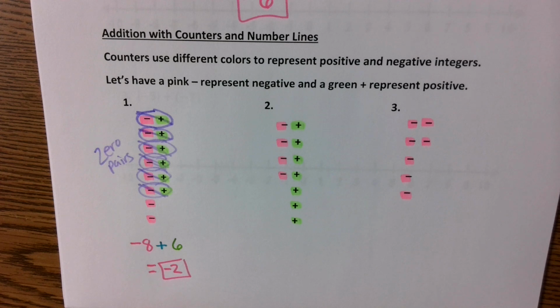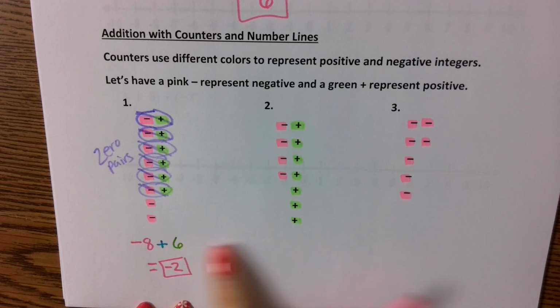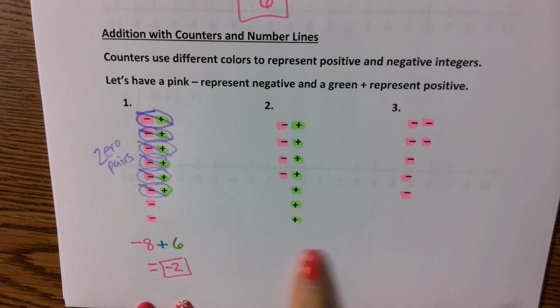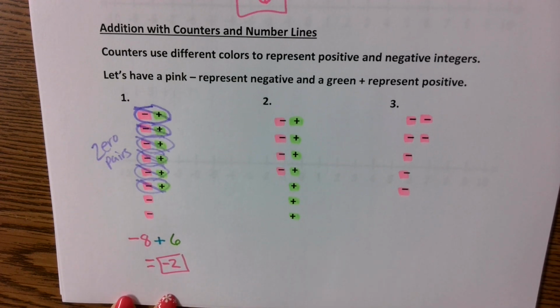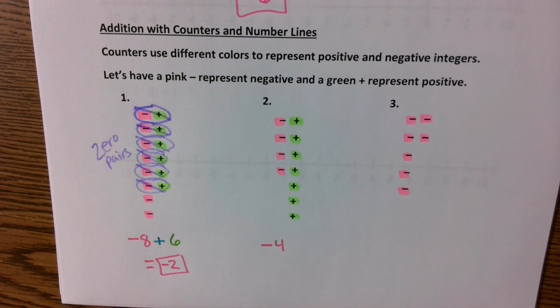Okay, what about problem number 2? Who can raise their hand and tell me what is the expression? Just the expression, like I did negative 8 plus 6. What is the expression that's being modeled here? Go ahead. Negative 4 plus positive 7.